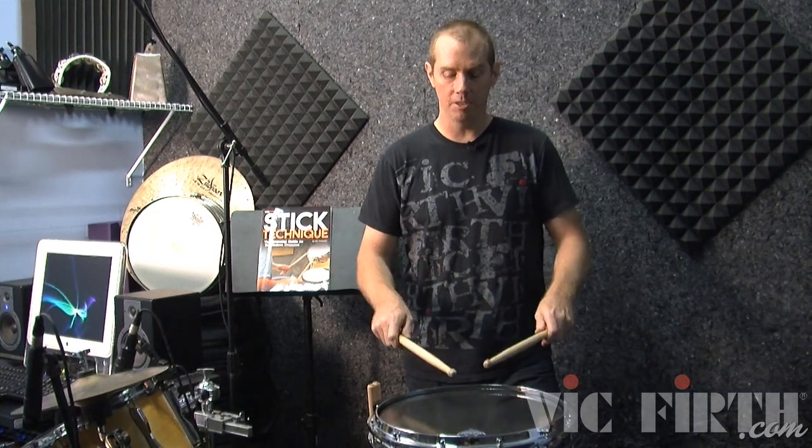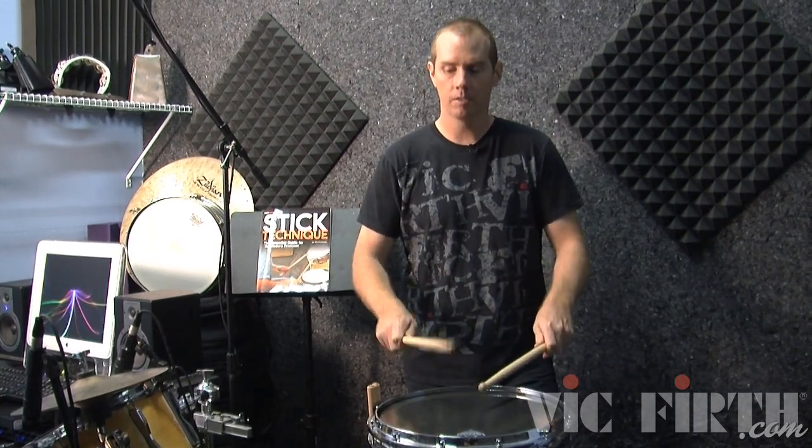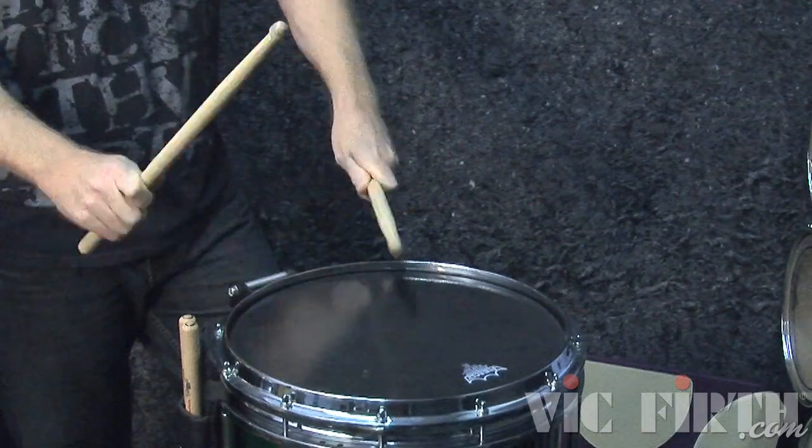The rudiment we're going to look at for this one is simply the flam. When you play flam slow, no problem to just use your wrist and go upstroke, downstroke. But fast, this is what happens. It gets tense, the flams get wide, it gets really ugly. So let's look at medium tempo hand-to-hand flams.